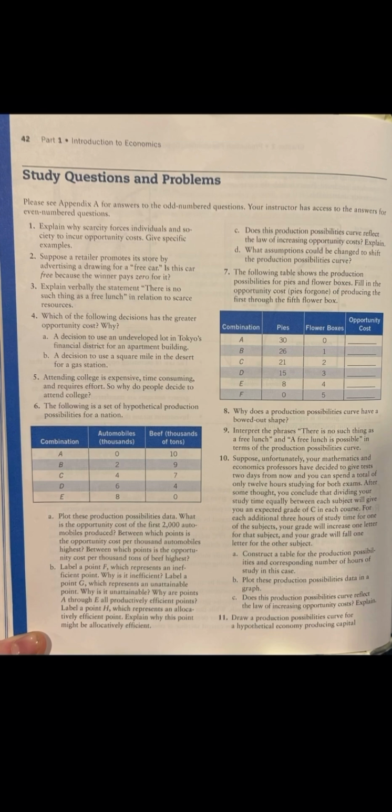Fill in the opportunity cost in pies forgone for producing the first through fifth flower box. 8. Why does the production possibility curve have a bowed-out shape? Interpret the phrases, "There is no such thing as a free lunch," and "a free lunch is possible" in terms of the production possibility curve. Suppose, unfortunately, your mathematics and economics professors have decided to give tests 2 days from now, and you can spend a total of 12 hours studying for both exams.